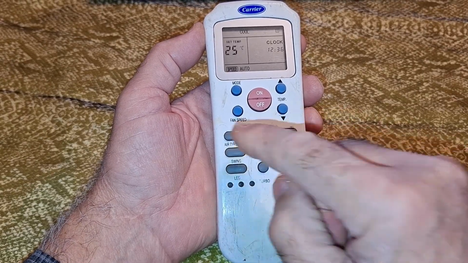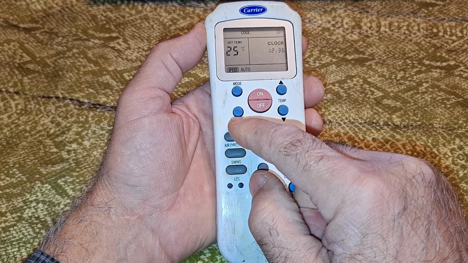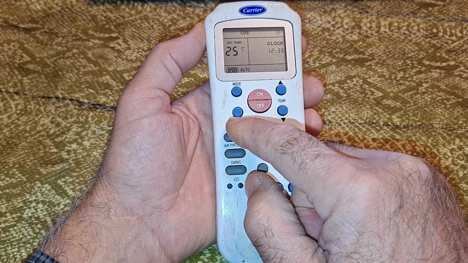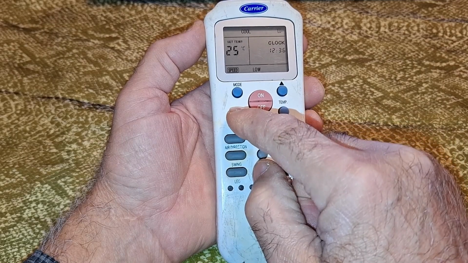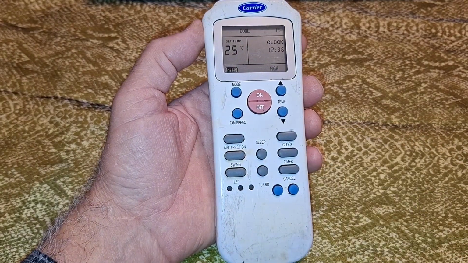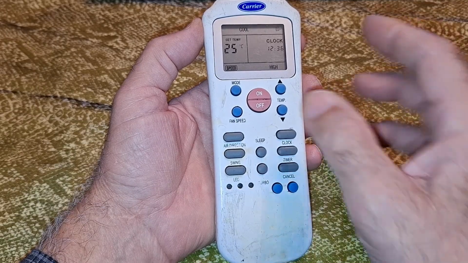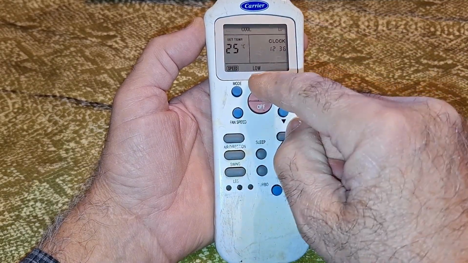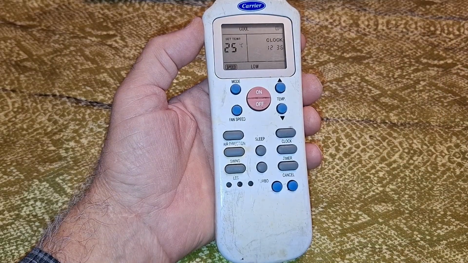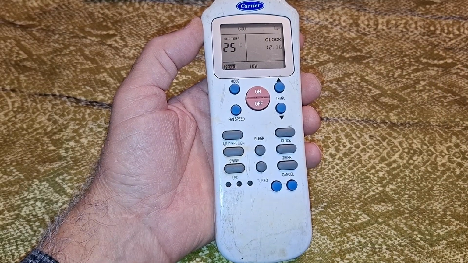We use the fan button to change the fan speed of the air conditioner. This air conditioner has 4 speeds: auto, low, medium, and high. If the fan noise in the bedroom bothers you, you can choose the low speed. As the speed increases, the cooling power of the air conditioner also increases.